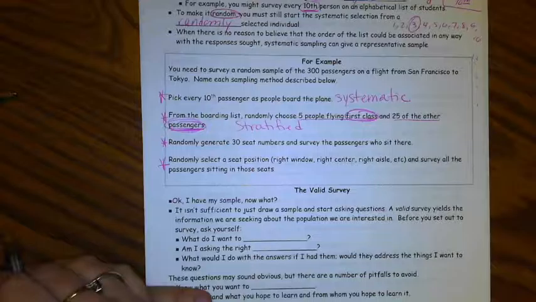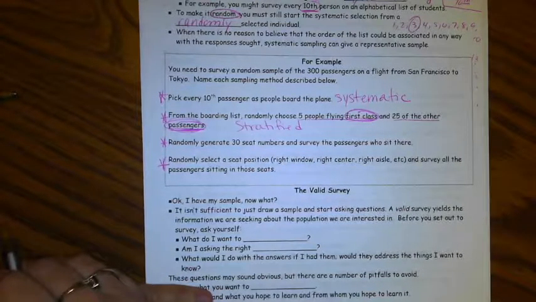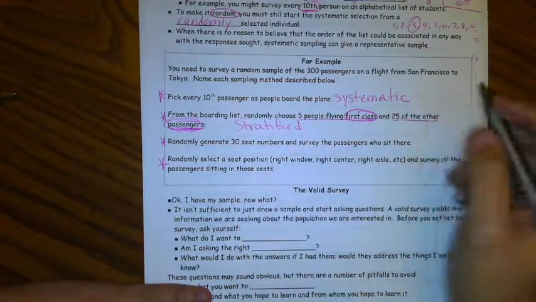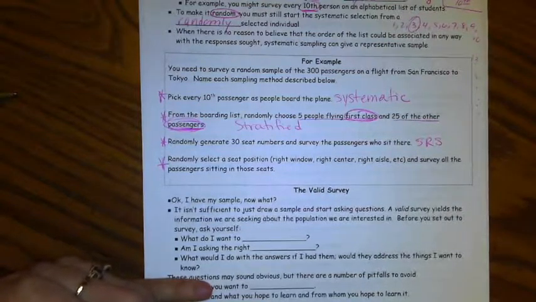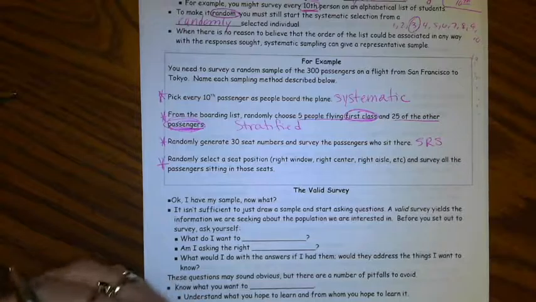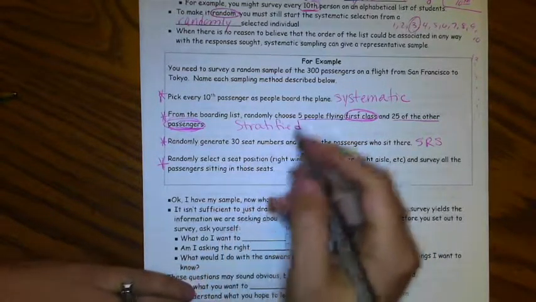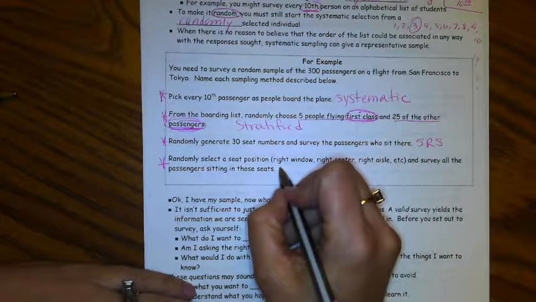Randomly generate 30 seat numbers and survey the passengers in those seats. So now all the people on the plane have different seats. Seats are all numbered. I'm just going to randomly select 30 seat numbers. That's just an SRS, or simple random sample. And obviously you can see cluster is the last one, so that's what's left over, but make sure you understand why it's cluster. So planes are already broken down into these seat positions.